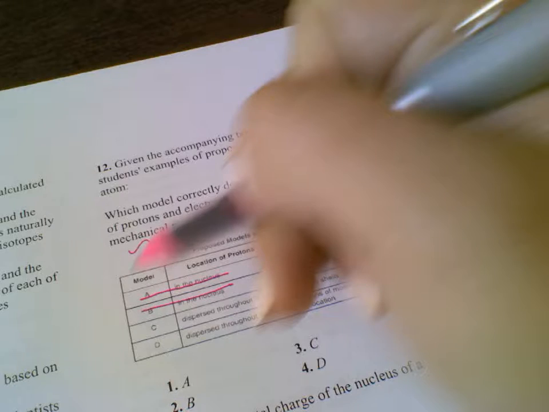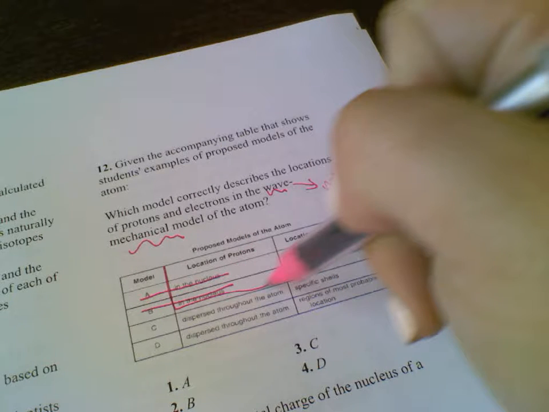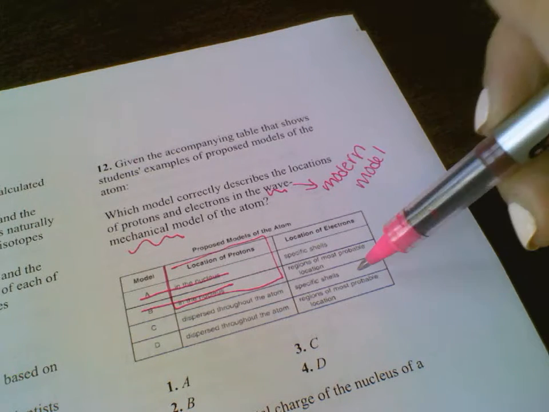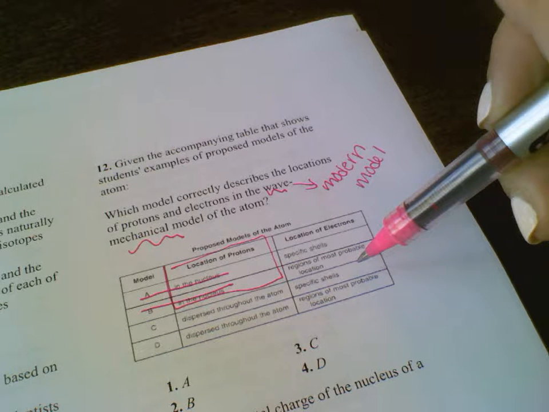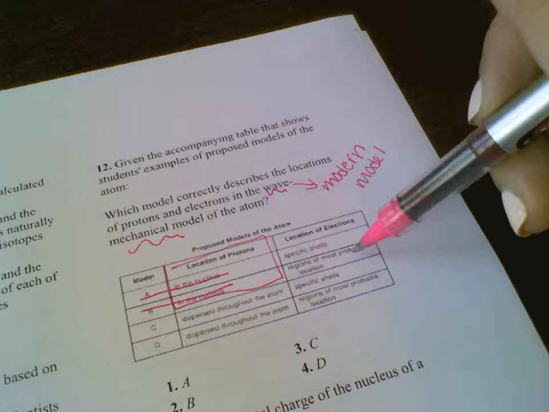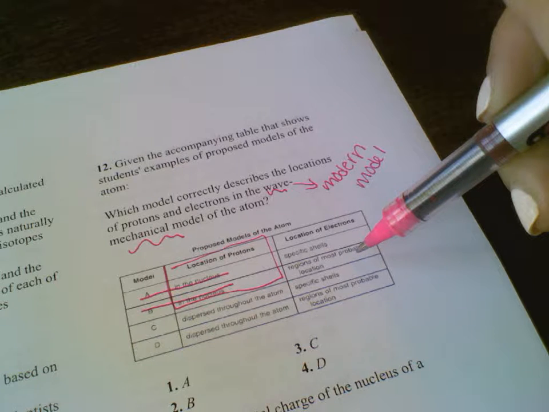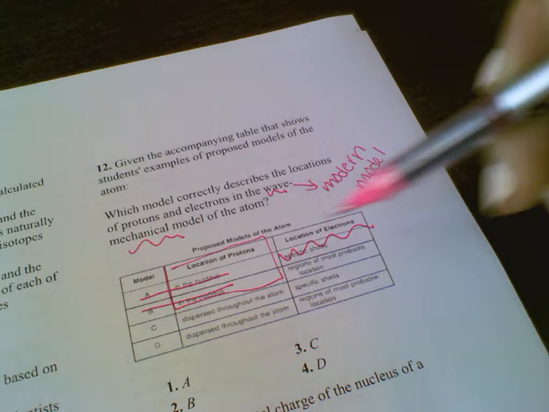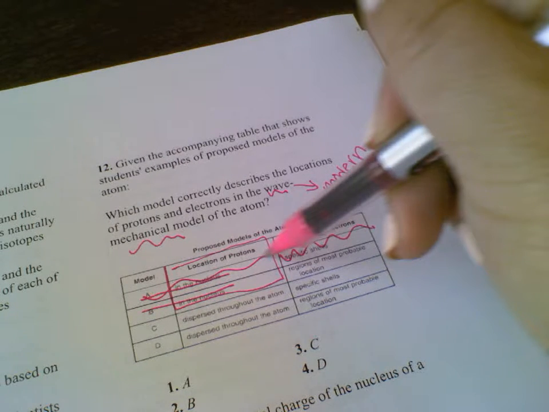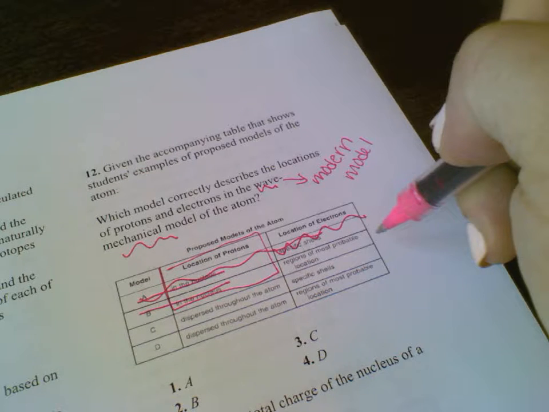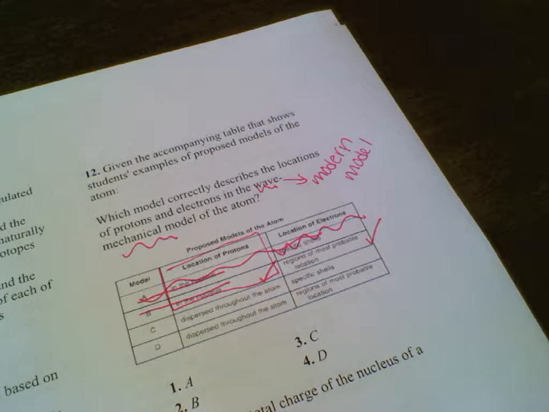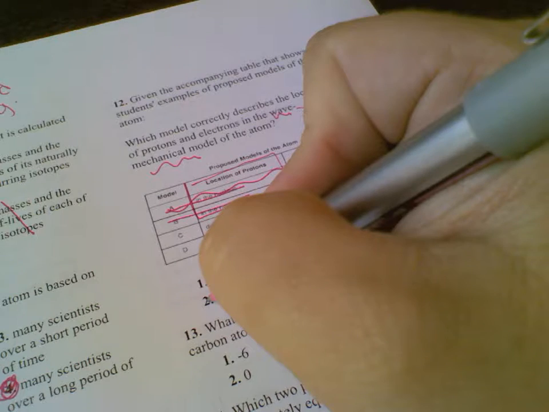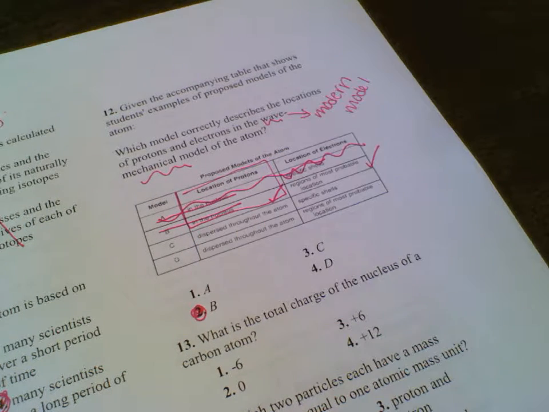I like those. And I'm looking at my electrons. Do I want specific shells or region of the most probable electron location? I don't like the specific shells, so I do get rid of A, which is going to leave me, I do like that, and I do like that they're in the nucleus. Sorry, I previously crossed that out. So I like B. See, that's why I always got to pay attention. Even if you know what you're doing, you can mess up.